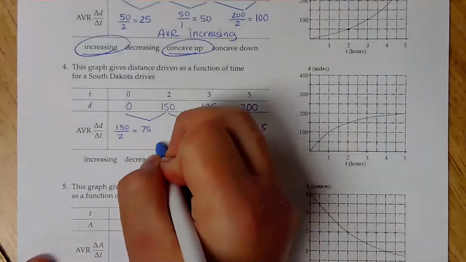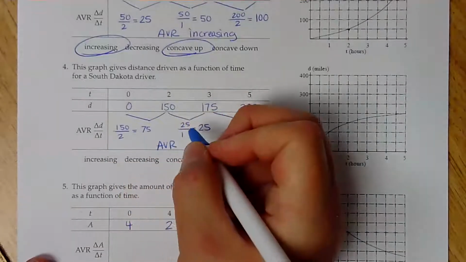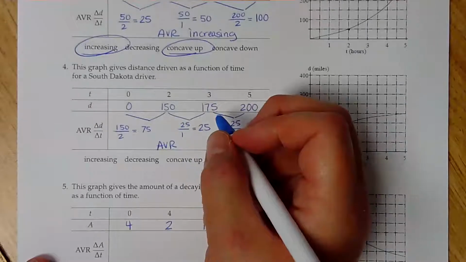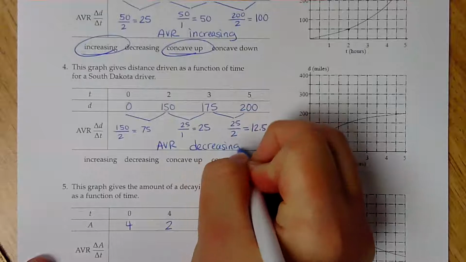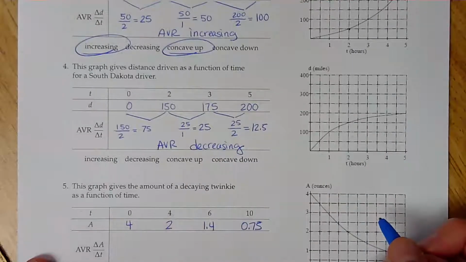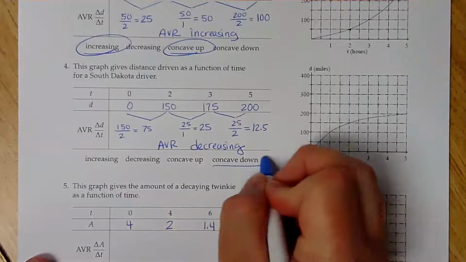So my AVR, my average rate of change, is decreasing here. Okay, which means that my function is concave down.